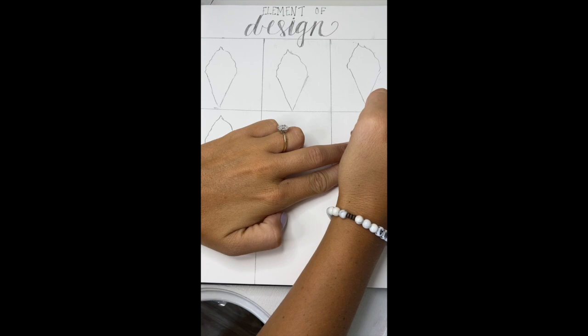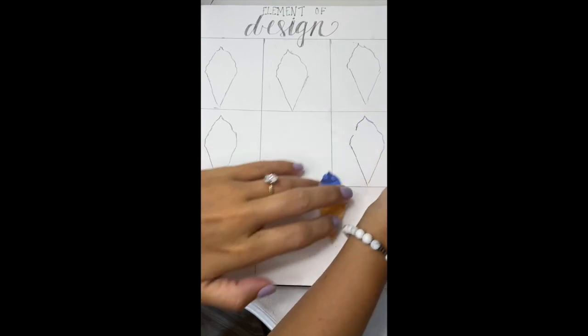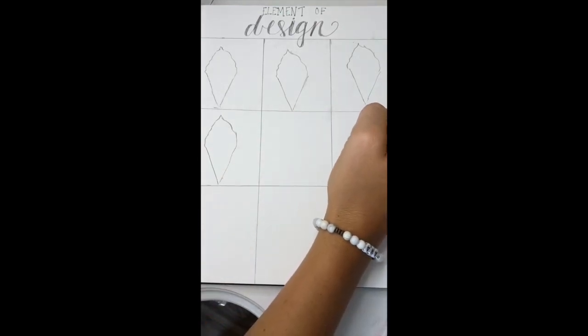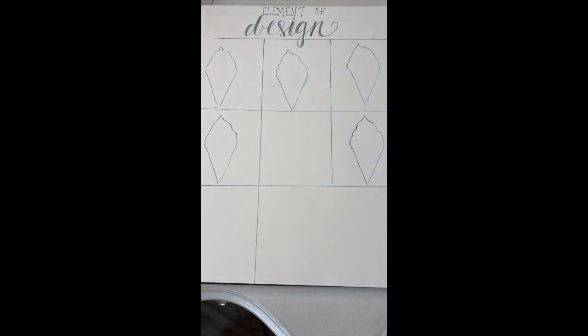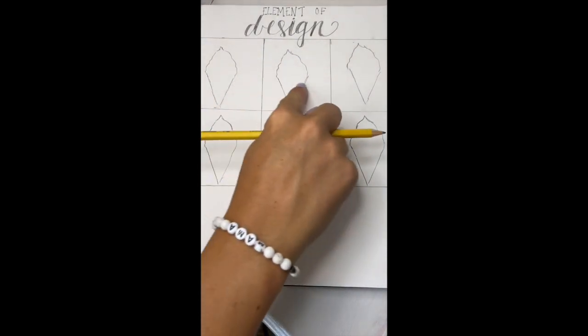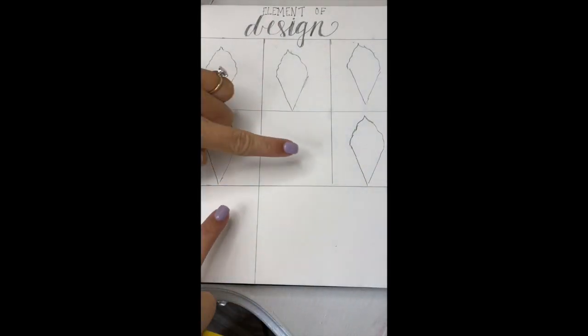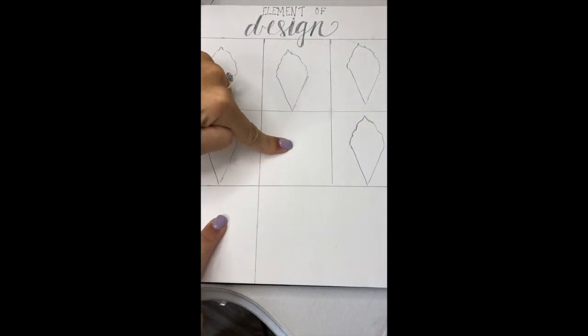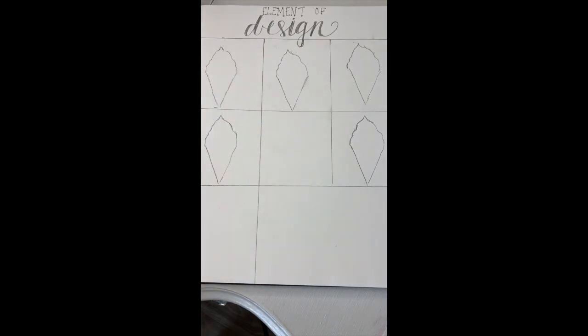So now I am finishing up this silhouette in this box, but as you can see, I skipped the box before, and I'm also going to skip the box after, because we are going to be using shapes to draw out our image. Now our template is complete, and we can get started going over all of the elements of design.